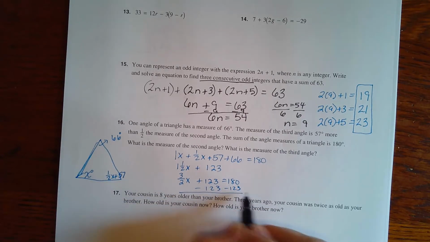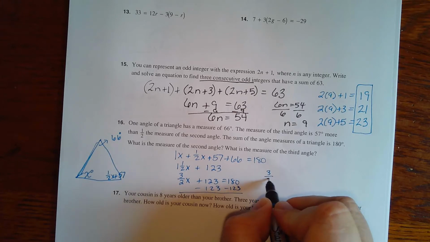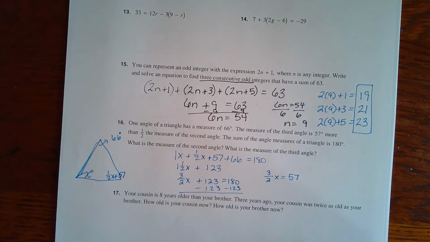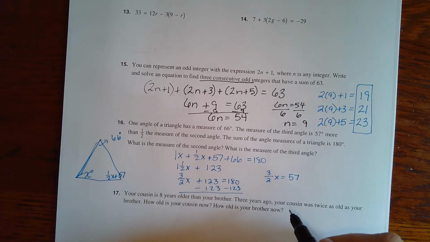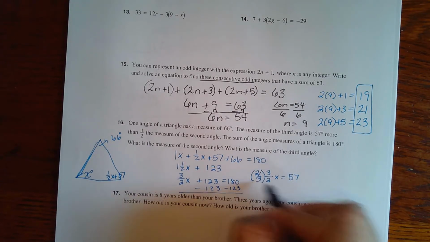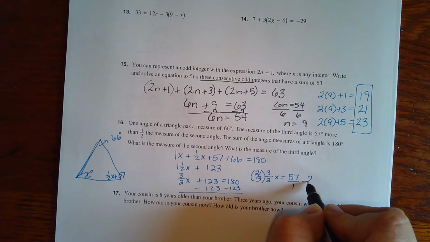So I have 3 over 2x equals 57. Now, we learned this in the last worksheet or last video. We are going to multiply by the reciprocal 2/3. So I'm going to put this over 1 and multiply this by 2/3.